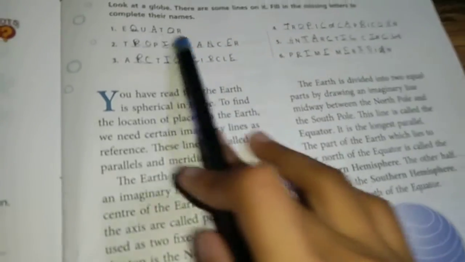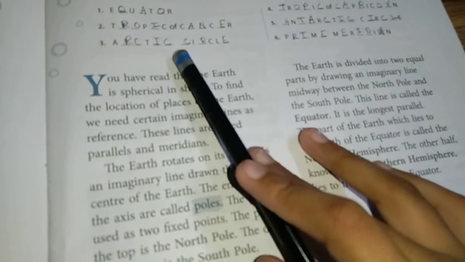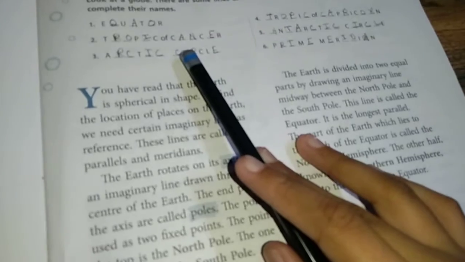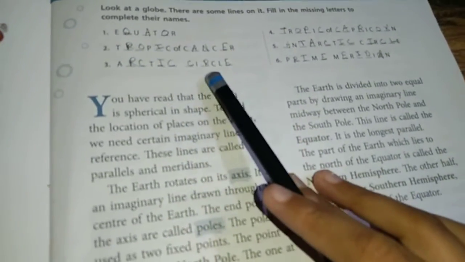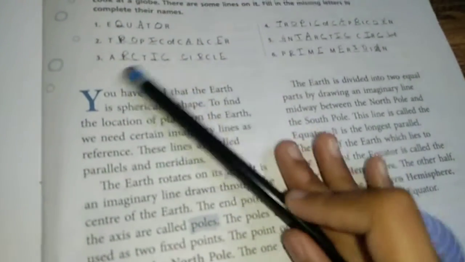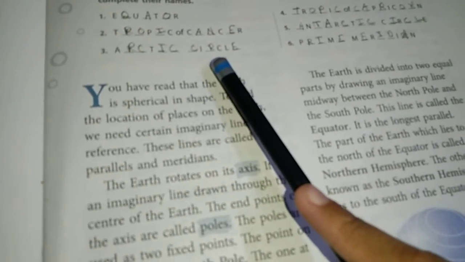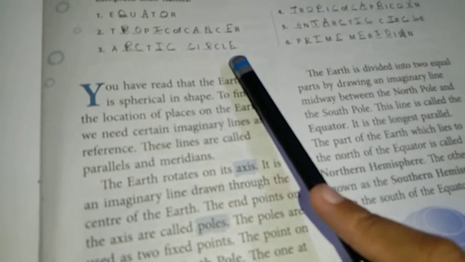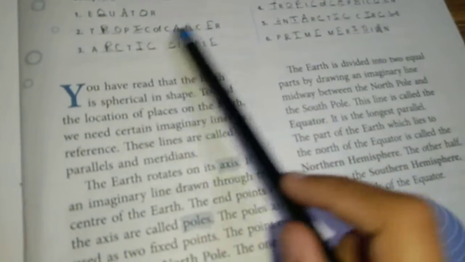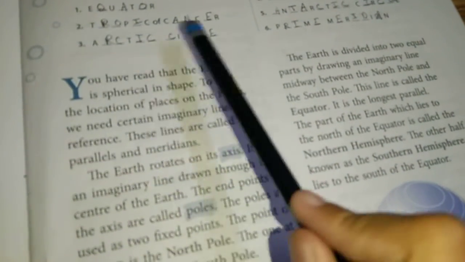Then it will make Arctic. Then in the first dash of the second word, C will come. Then I is already given. Then after I, R will come. Then after R, C and L are already given. Then E will come. So this will make circle. So Arctic plus circle makes Arctic Circle.